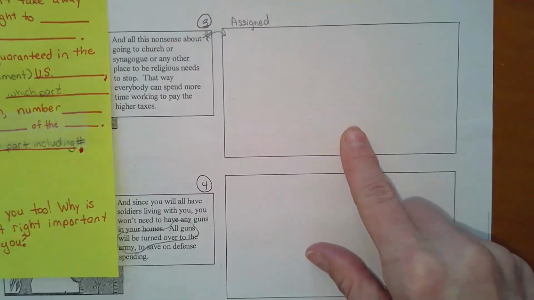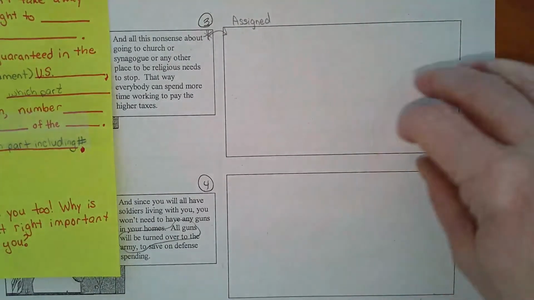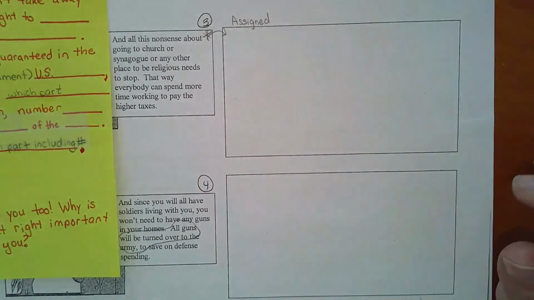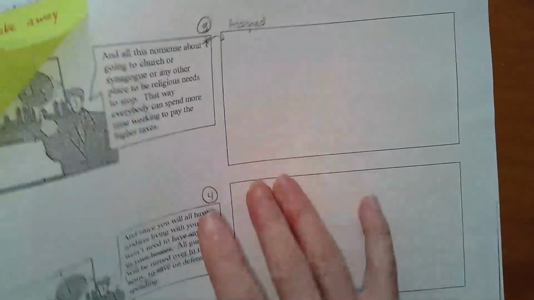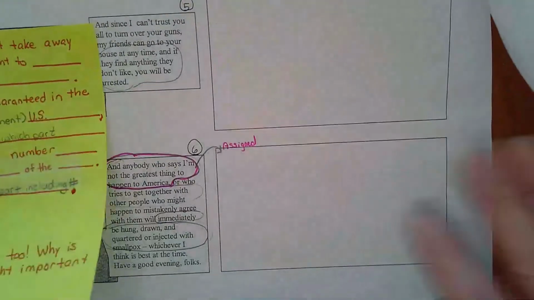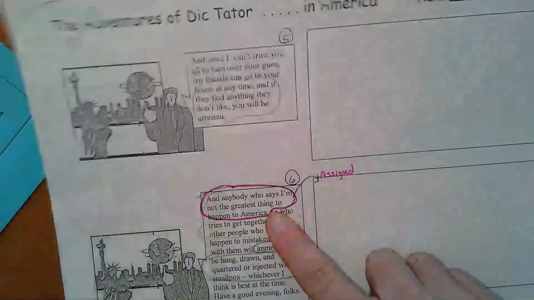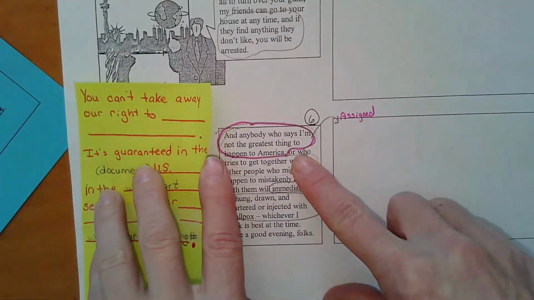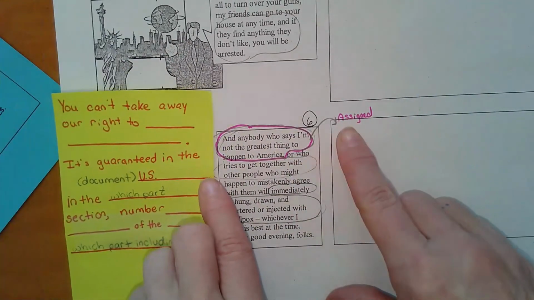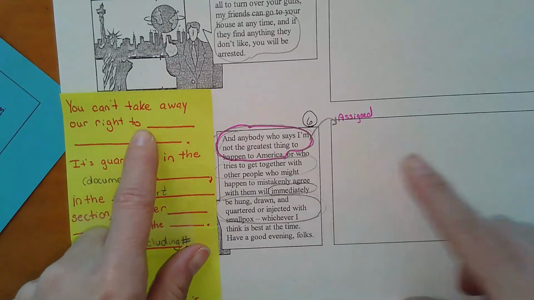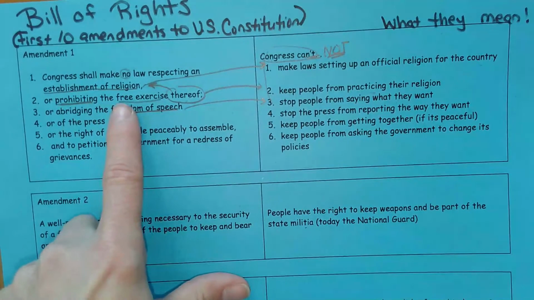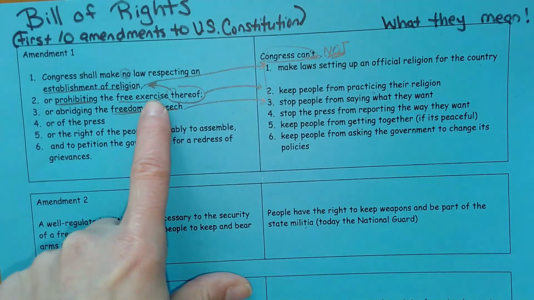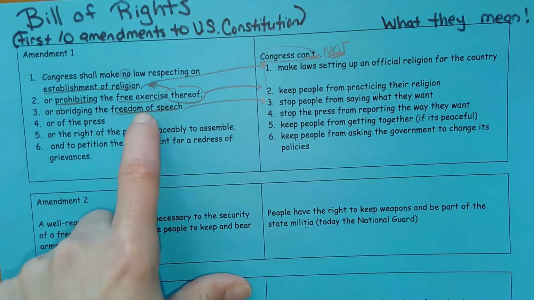If you want to put a drawing in there to help him know how bad his mistake is, that is perfectly fine. You need to do the same sort of thing in the box for number 6. So just this part that is assigned. You have to tell him, you can't take away our right to not establishing religion. You can't take away our right to free exercise of religion. You can't take away our right to freedom of speech.